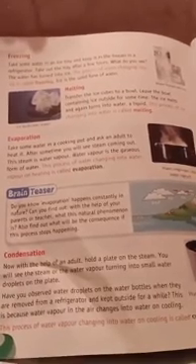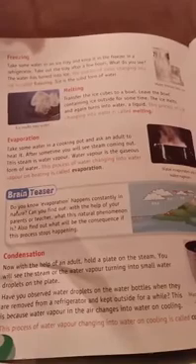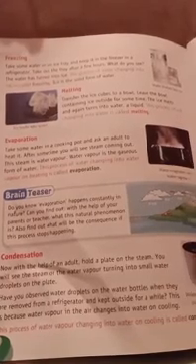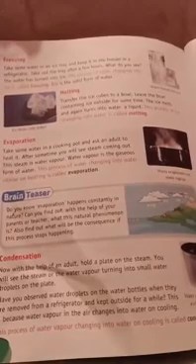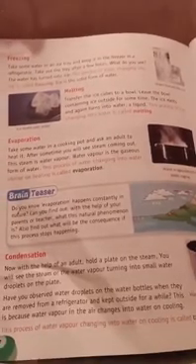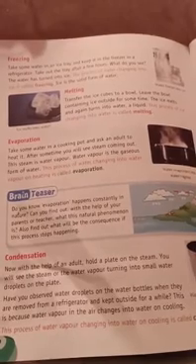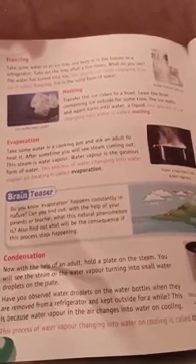Now let's learn the melting process. Here we will find out how ice melts away. You transfer the ice cubes to a bowl and you can keep it somewhere. After some time, that ice cube will melt away and it will again turn into water. So the process of ice changing into water is called melting.